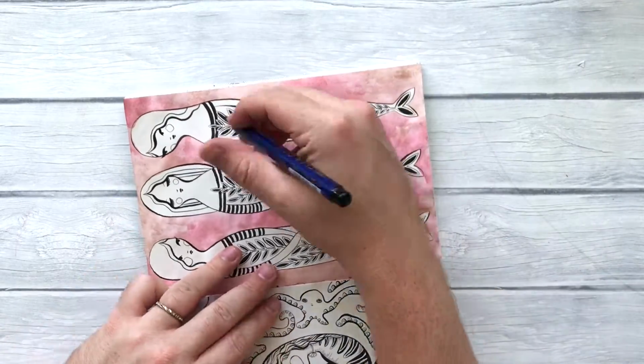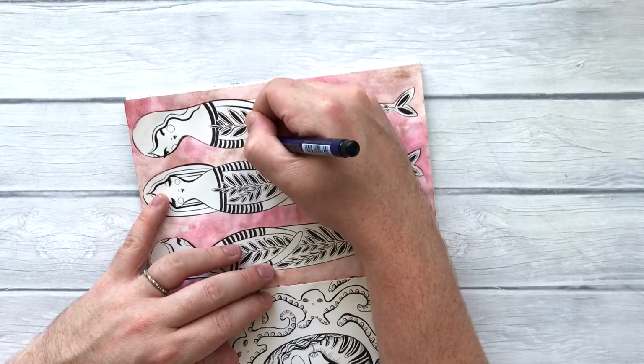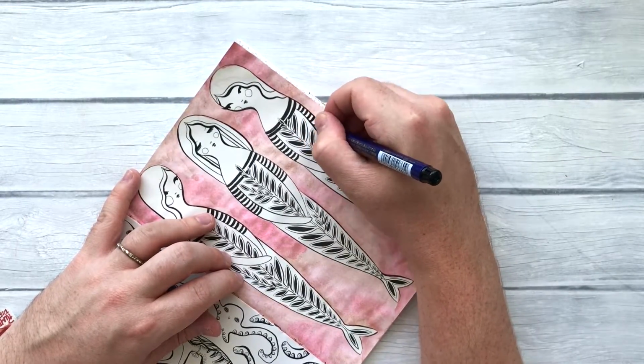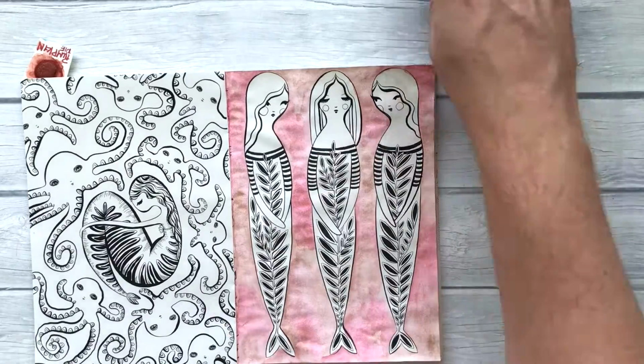If you are really proud of something, a sketch that you've done, or a little piece that you've outlined and inked, and you just want it to pop, you don't need it to have anything more.